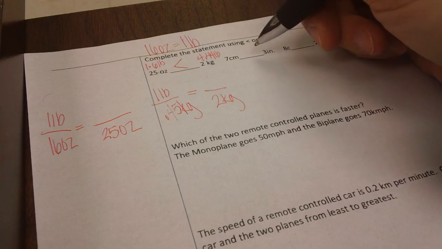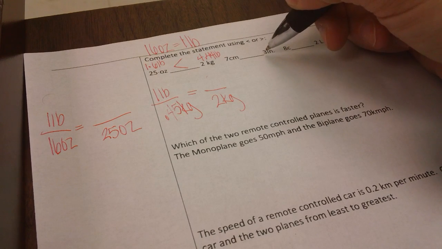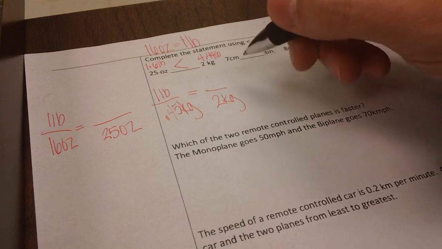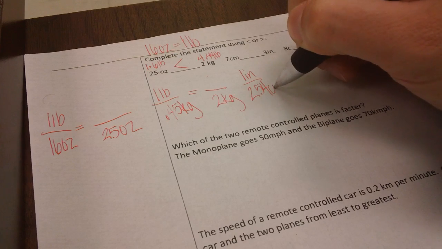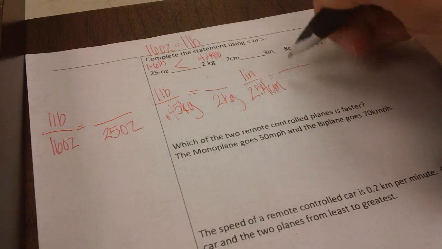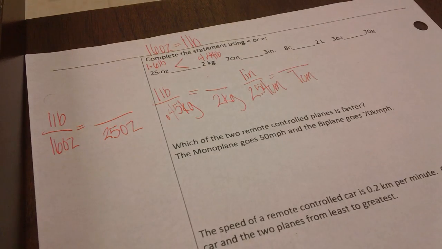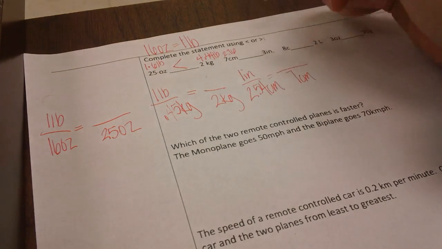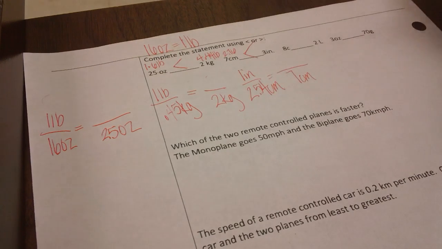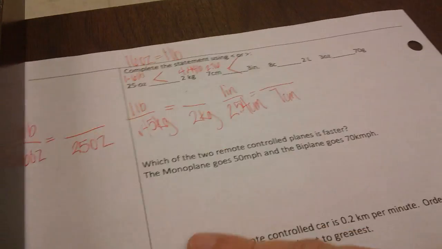On the second one, I need to change either centimeters, my 7 centimeters, or my 3 inches. So on this one, I'm going to say, okay, 1 inch is about 2.54 centimeters. And I have 7 centimeters. So 7 times 1 divided by 2.54 is 2.76. So 3 is greater than 2.76 inches.